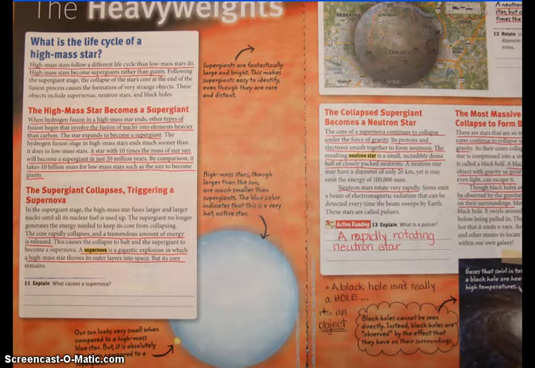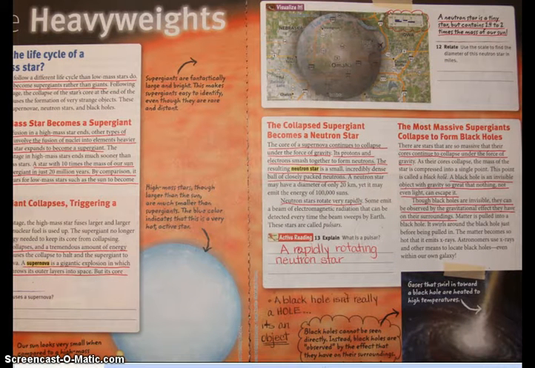Okay. Under the heading Supergiant collapses, triggering a supernova, find the sentence that says, the core rapidly collapses and a tremendous amount of energy is released. And then a little further down, a supernova is a gigantic explosion in which a high-mass star throws its outer layers into space. Okay, so what's left of the star after the supernova explosion? The core of a supernova continues to collapse under the force of gravity. Its protons and electrons smash together to form neutrons, and the resulting neutron star is a small, incredibly dense ball of closely packed neutrons. Neutron stars spin very rapidly.